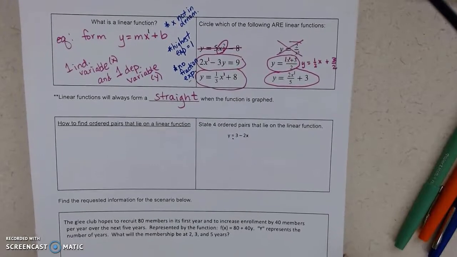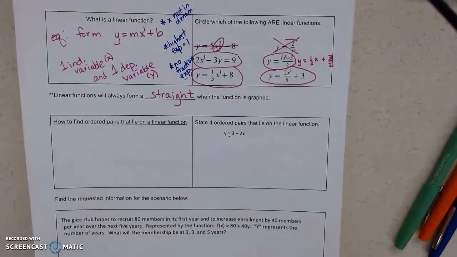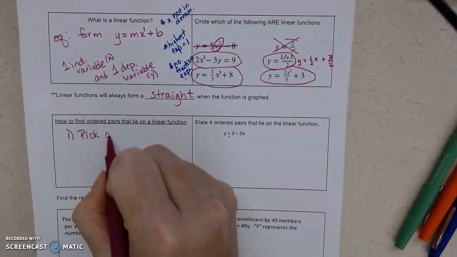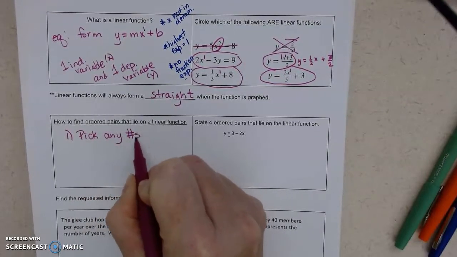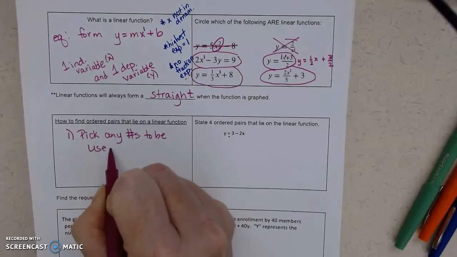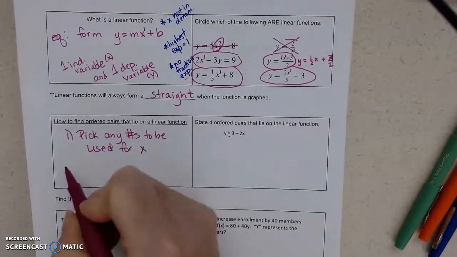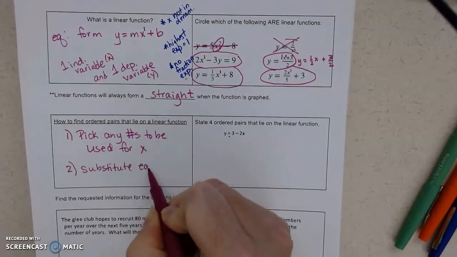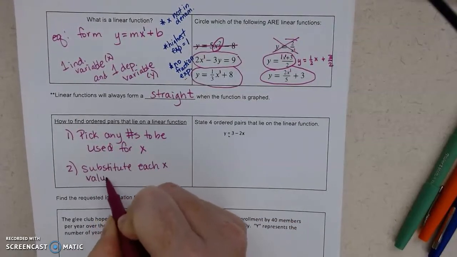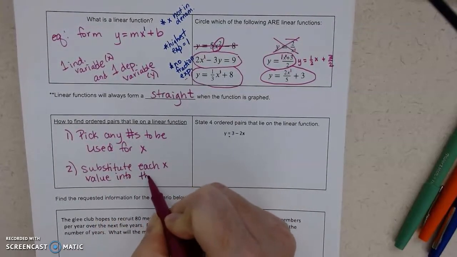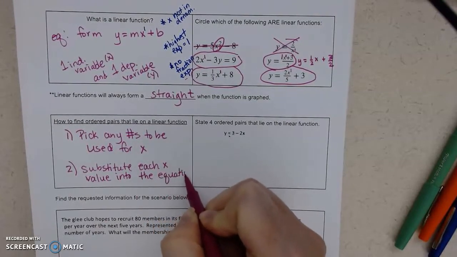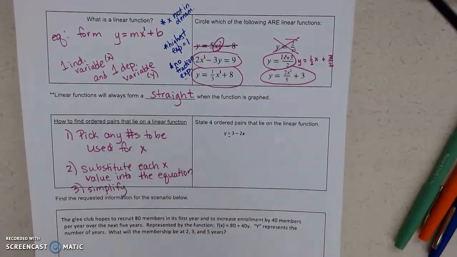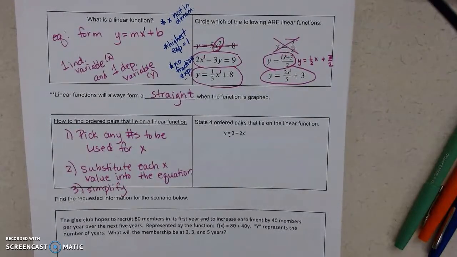All right, how to find ordered pairs that lie on a linear function. So they will ask you to state a certain number of pairs. So step number 1 is you pick, if they don't tell you, pick any numbers to be used for x. And then step 2 is you're going to substitute each x value into the equation. And then 3, you're going to simplify to find the y value. So you can write this as an ordered pair. If they have a table, you would fill that out.